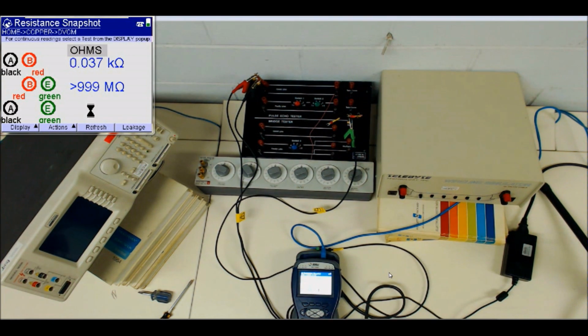So the red to green, red to earth and black to earth is above 99 megaohms. Keep in mind that these values between the red, green, black to green, and all values actually, if the line is good and open, should be 999 megaohms or above 35 megaohms. So in this example we can see that the line is already short-circuited, and we mostly check it for this parameter.